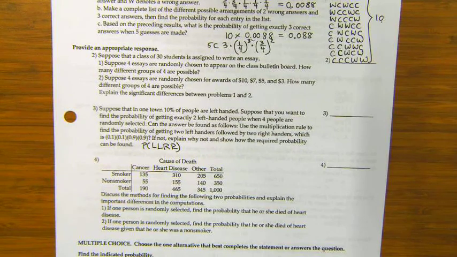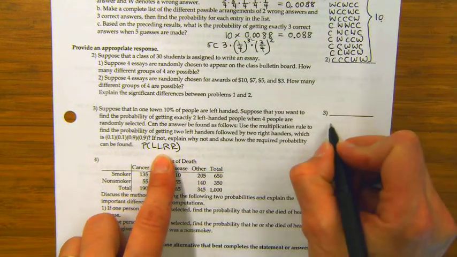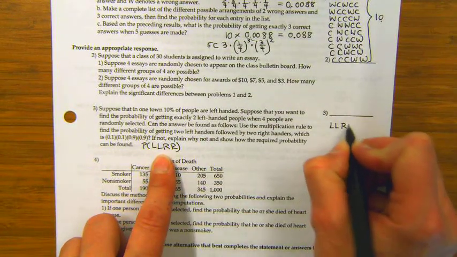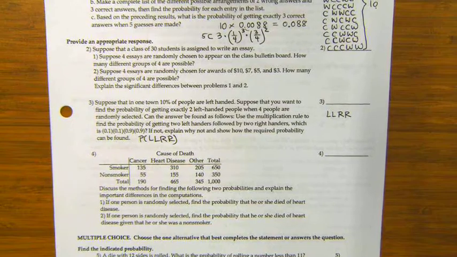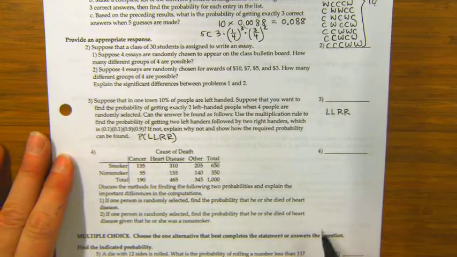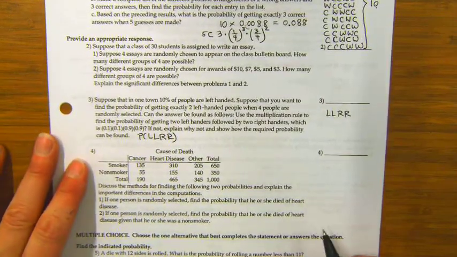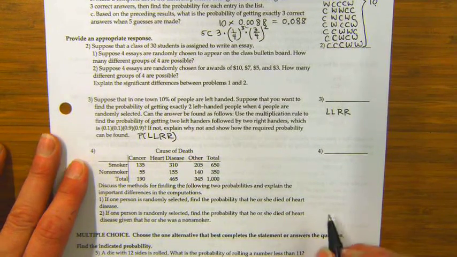So we actually would have to look at all the different cases again, right? In how many ways can we have 2 left-handed and 2 right-handed? Well, if we're looking at the combination, how many people total? 4, that's our N. How many are we looking for that are left-handed? 2.